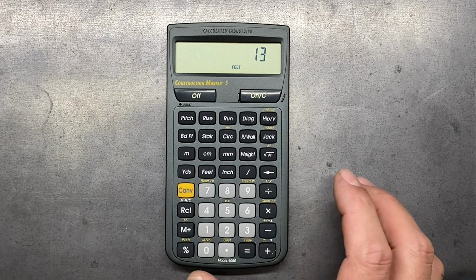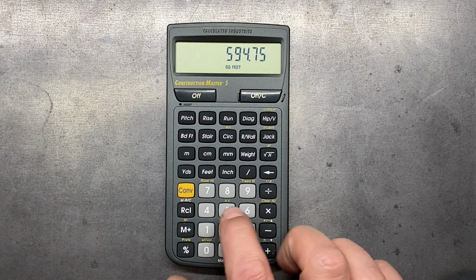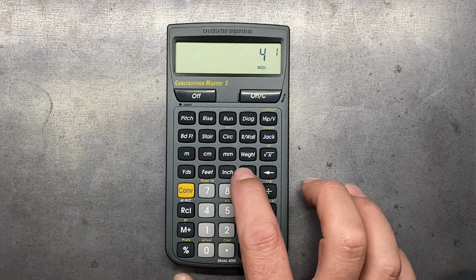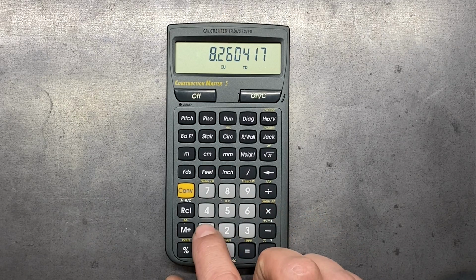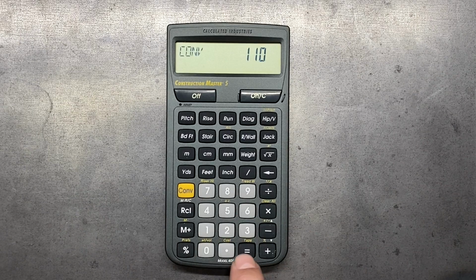Then we're going to do a 4.5 inch pour, so we'll multiply that by 4 1/2 inches, and that will give us our cubic yards, which in this case is 8.26 cubic yards. Now, if we want to figure out the cost of that concrete, let's say our concrete runs at $110 a cubic yard. So we'll multiply that by 110, convert cost, and that's $908.65 for the cost of the concrete.